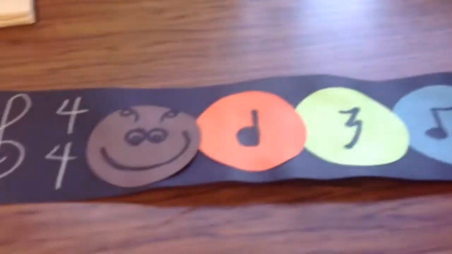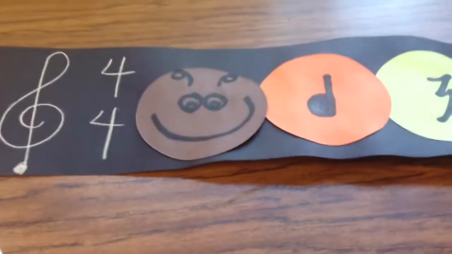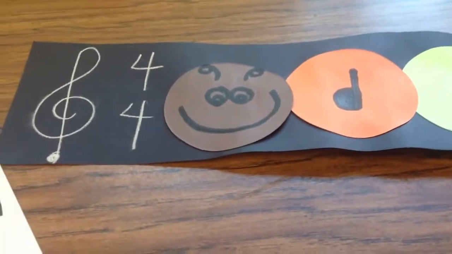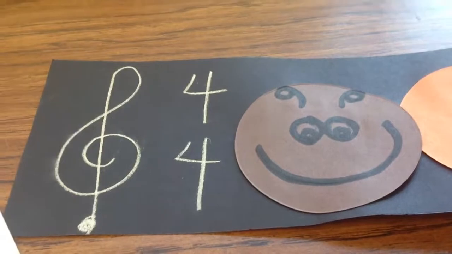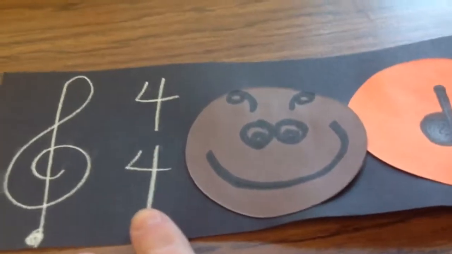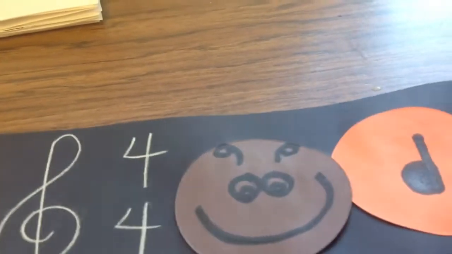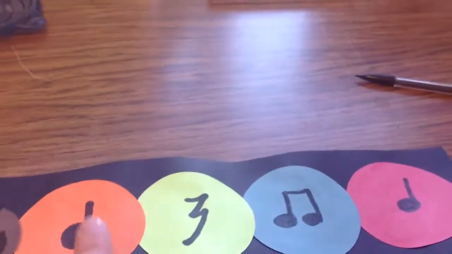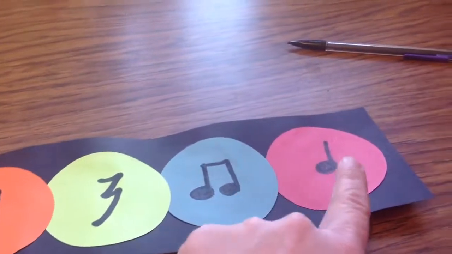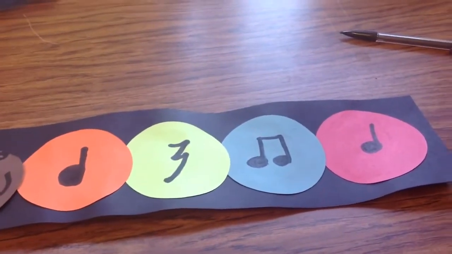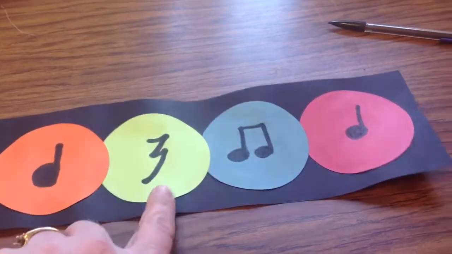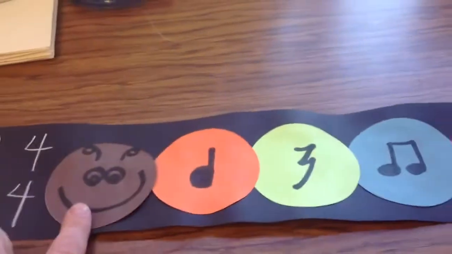We are going to make caterpillars. So we've kind of got a little creative project, and this caterpillar is a 4/4 time caterpillar. You've got a treble clef, and then you've got the key signature here, and then of course he's got a little head, but these represent the 4 beats. 1, 2, 3, 4. Okay? 1, 2, 3, 4. Head doesn't count.